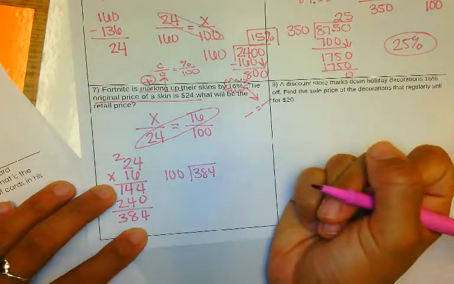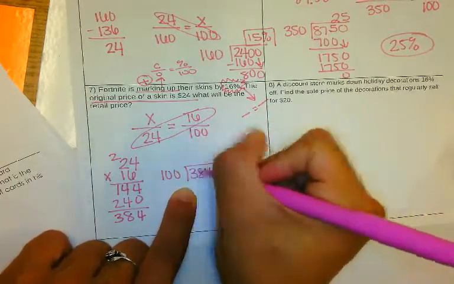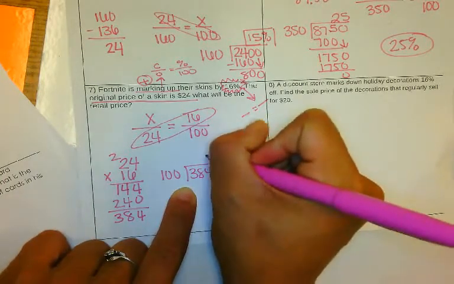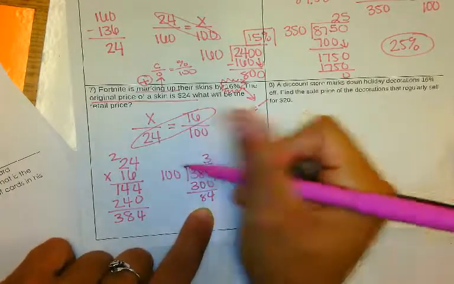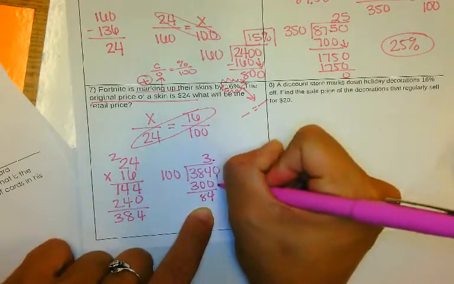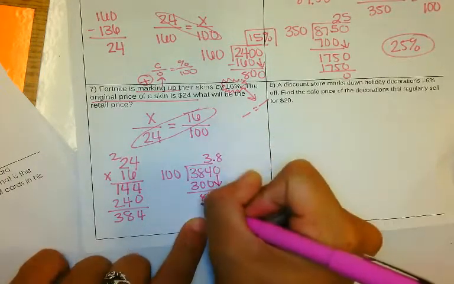If you know how to do this division, go ahead and do it. I'm going to do it for those that don't know. So we have 100 goes into 384 3 times. You get 300. We get 84. Well, 84 is too small, so I'm going to add a decimal and add a 0 so that I can make my number bigger. 100 goes into 840 8 times.